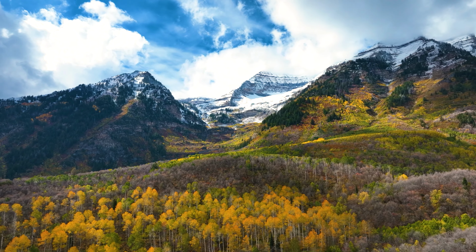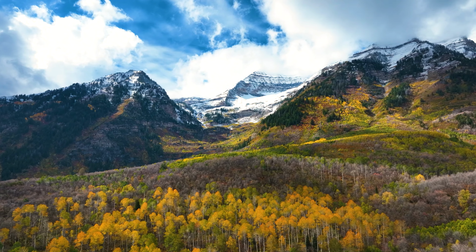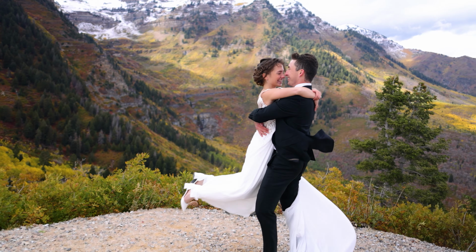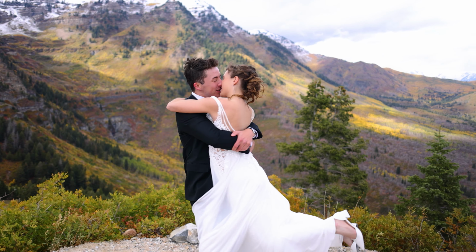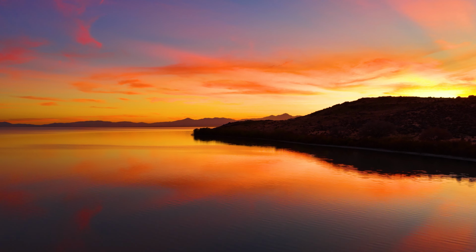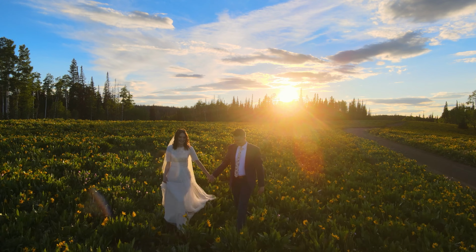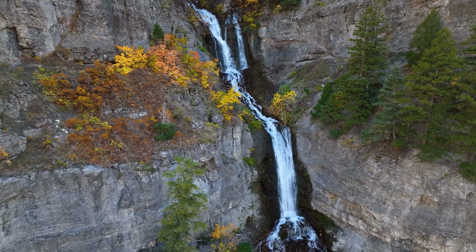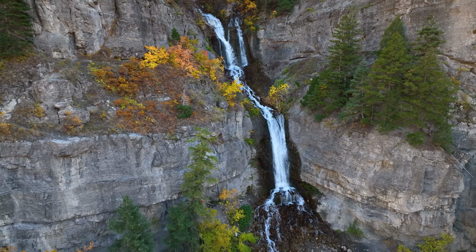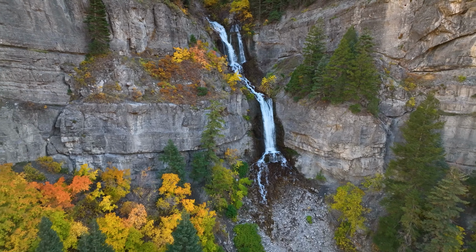To be a great drone pilot, you need to fly with a purpose. And every great drone shot starts before the drone even leaves the ground. Flying with a purpose means knowing exactly what shot you want, how you're going to get it, and why it matters to your story. Instead of wandering through the sky, you're creating motion that guides the viewer's eye and builds emotion.